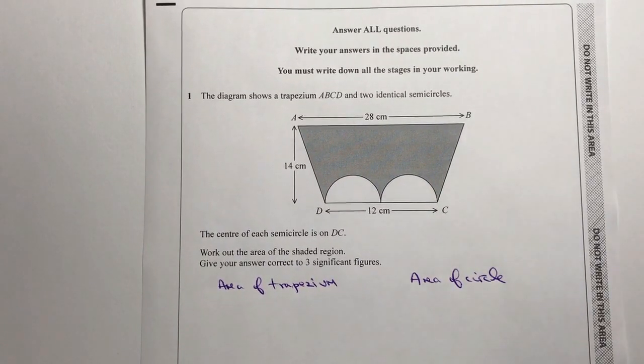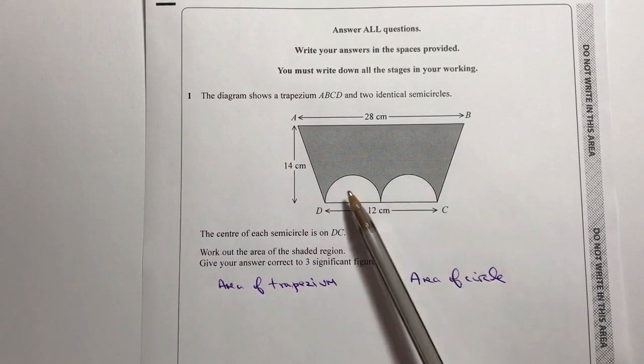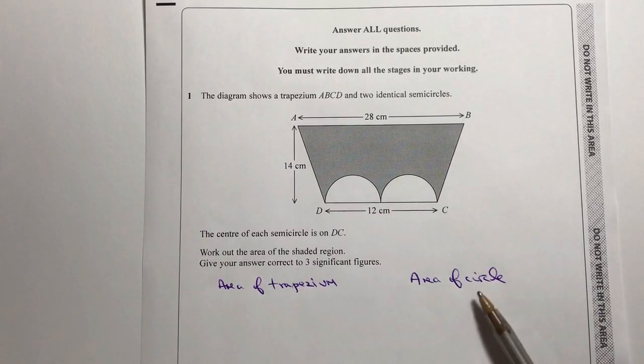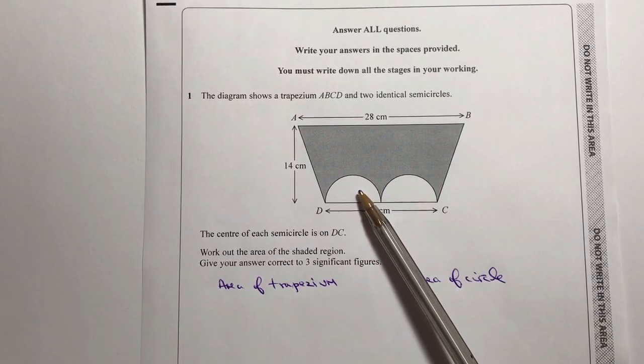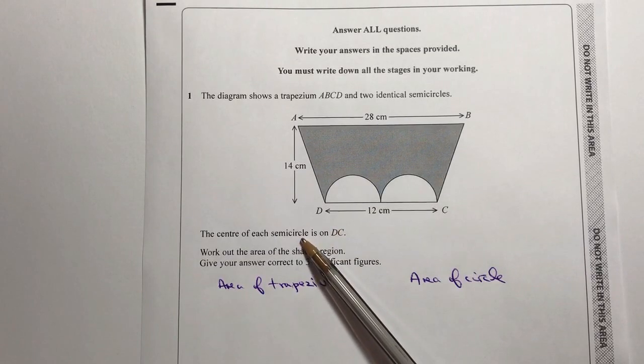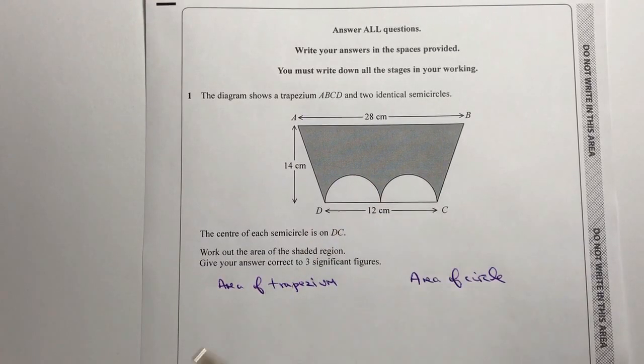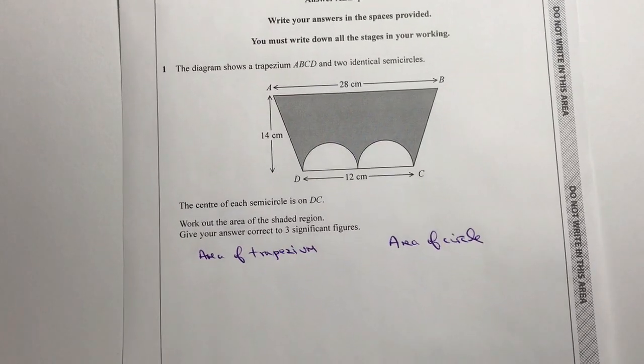Okay, so you need to know 2 formulas. The first one is the area of a trapezium, which is the overall shape here, and then you also need to know the area of a circle, which is this shape here. And if you put these 2 semicircles together, it tells you that they are semicircles, you're going to get just one whole circle. Okay, so let's have a look at that then.